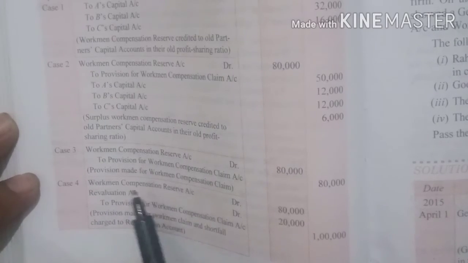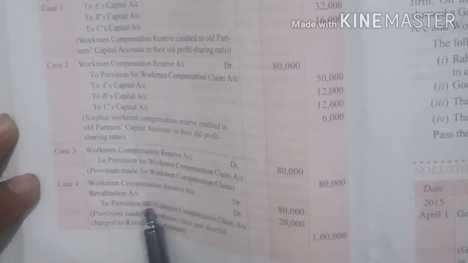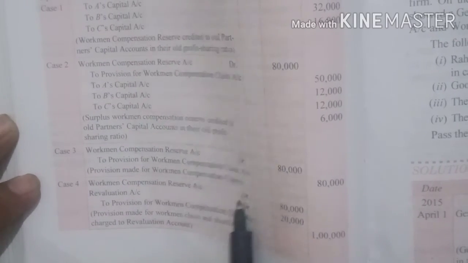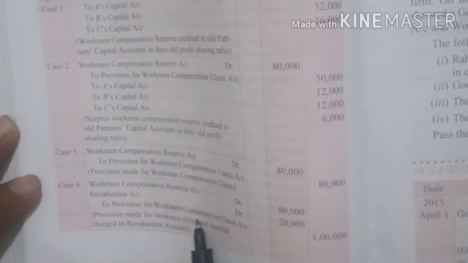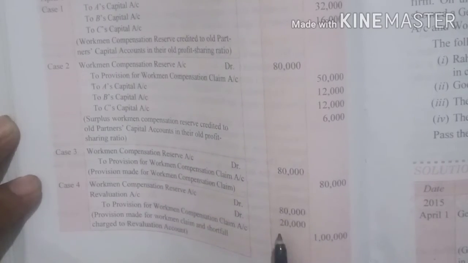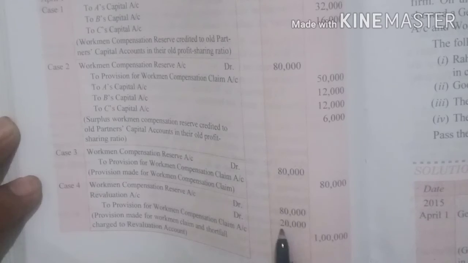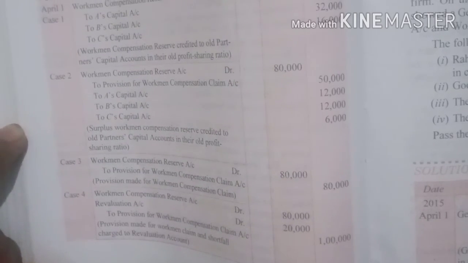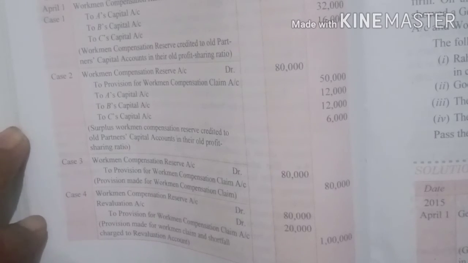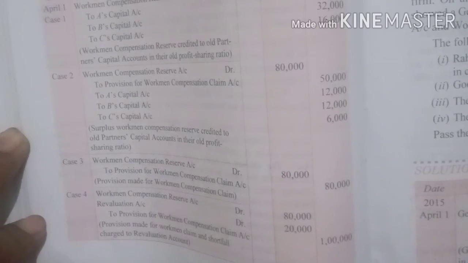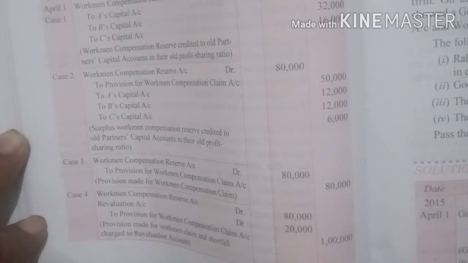So the workmen compensation reserve account and the revaluation account will both be debited to the provision for workmen compensation claim account, 80,000 plus 20,000, that is 1 lakh. Now this 20,000 will be transferred to the old partners. That means the entry will be old partners' capital account debit to revaluation account. Why? Because the losses are transferred to the old partners. Am I clear? So that will be the complete journal entry.